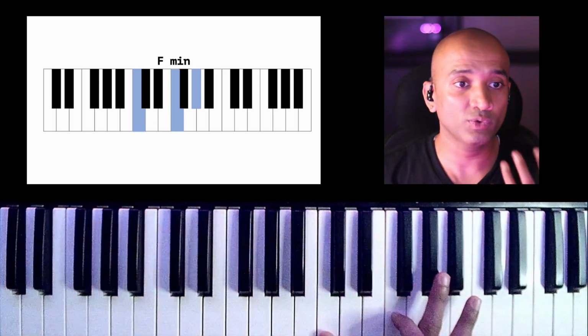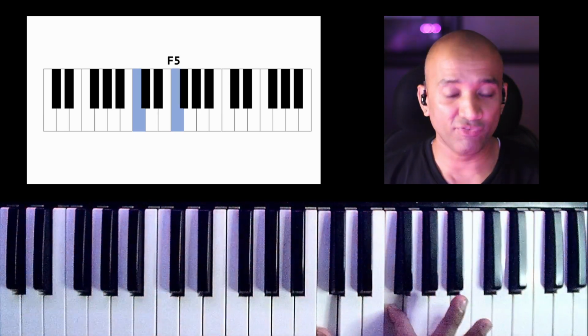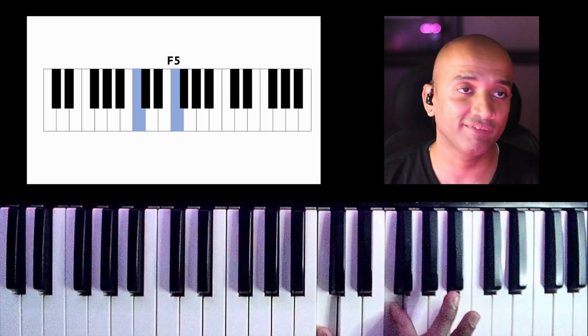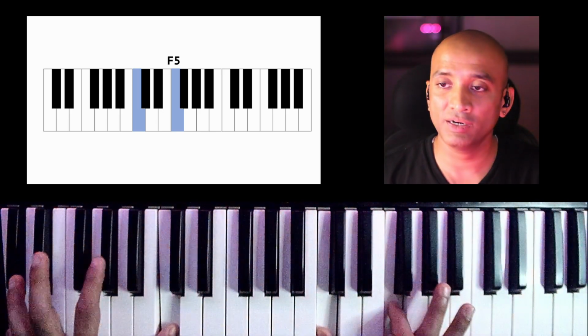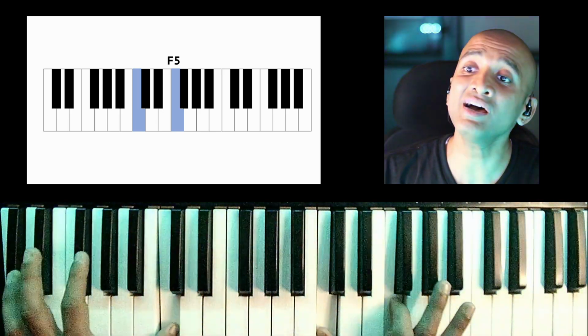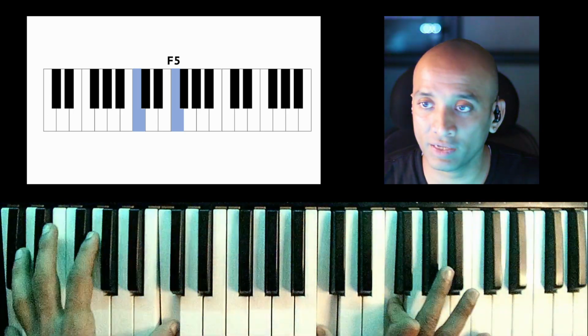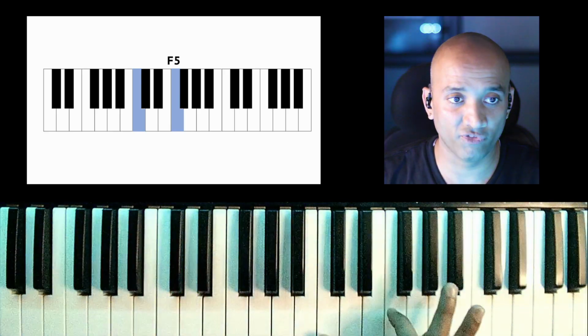So for sa, you need a root chord, right? For sa. So this F5, basically just this. This might work very well here. Sa re ga ma da ni sa sa ni da ma ga re sa. So F5 is your friend here.